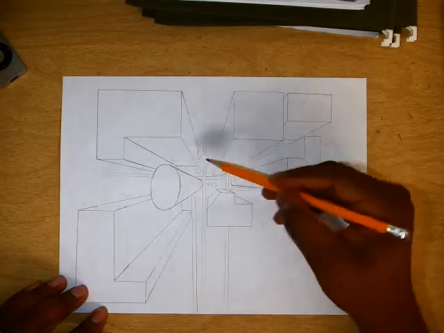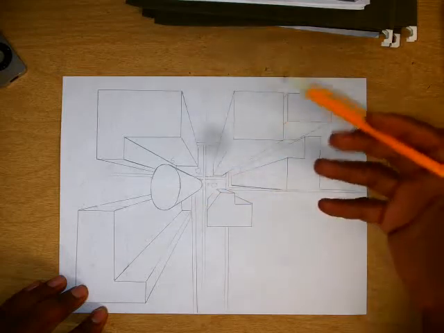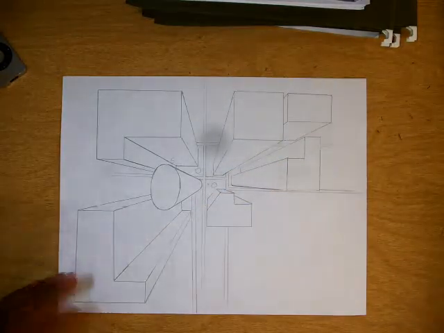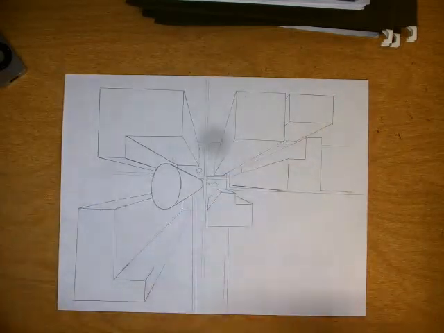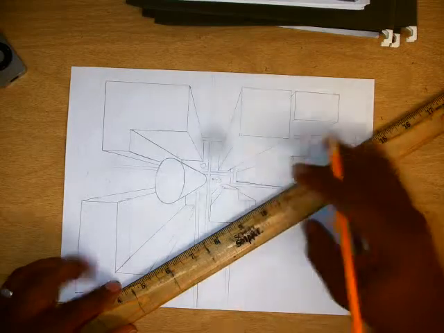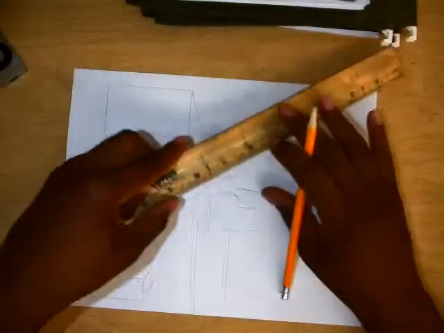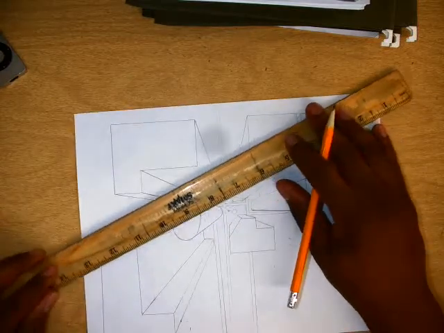Also in each building, you should include things like windows. I call it windows, doors, and add-ons. So windows. If I want to add a window, and let's say I'm just going to use this building as an example, and here's my vanishing point, I would simply come in here with my ruler and start adding in.